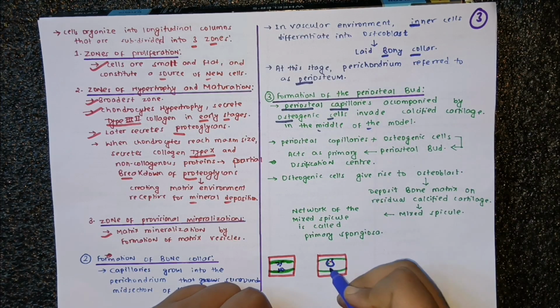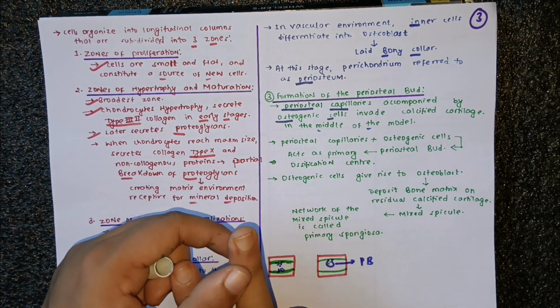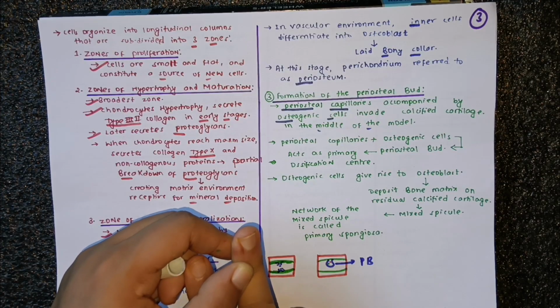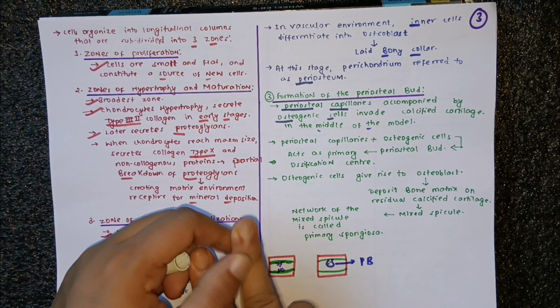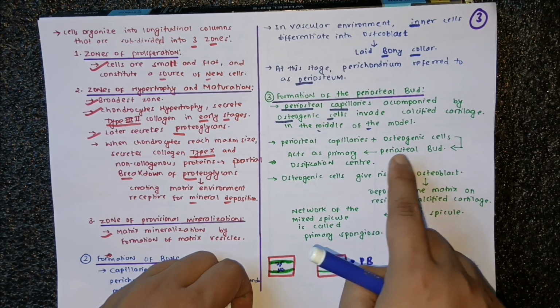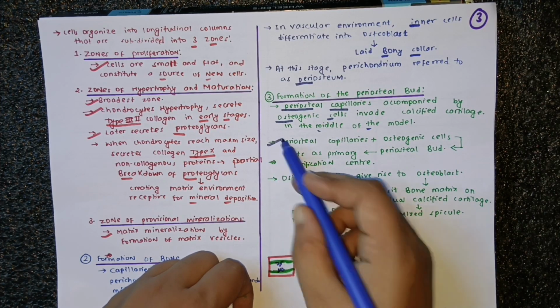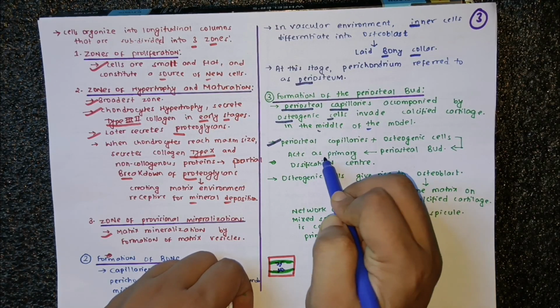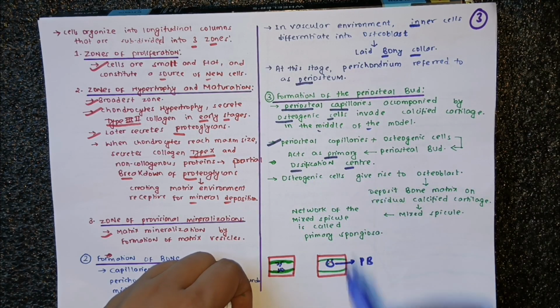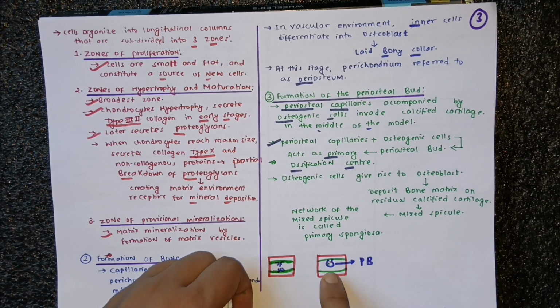So this is the periosteal bud. This periosteal bud contains the periosteal capillaries and the osteogenic cells. So that is the two main constituents of the periosteal bud. As I have written here, periosteal capillaries plus osteogenic cells, they form the periosteal bud, and they act as a primary ossification center. So this is important. It acts as the primary ossification center, this periosteal bud.